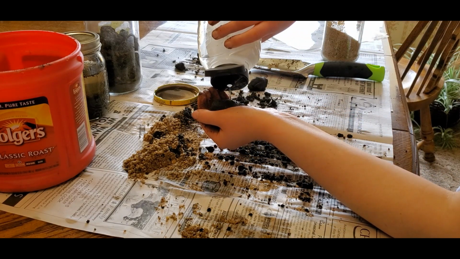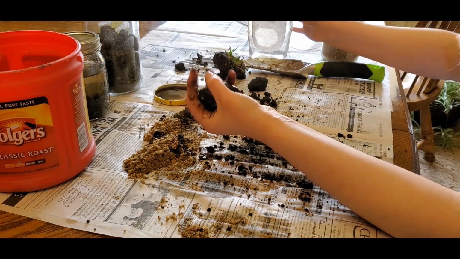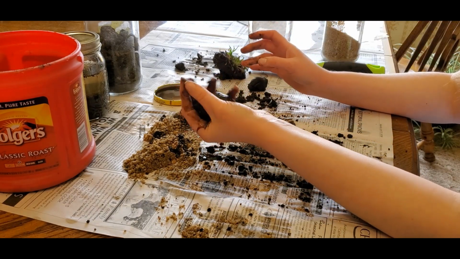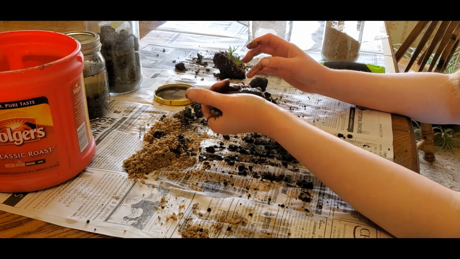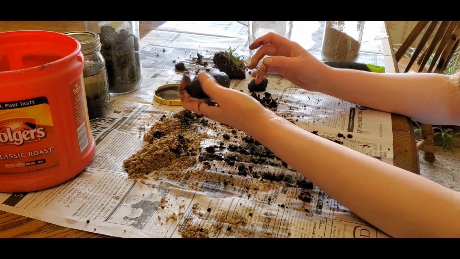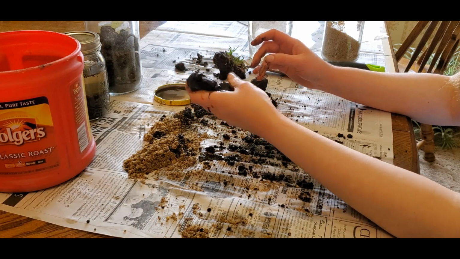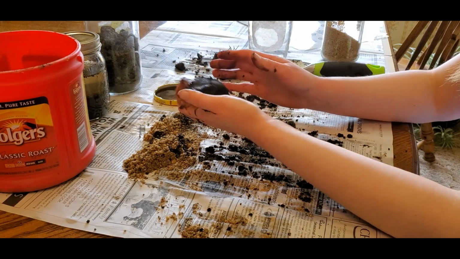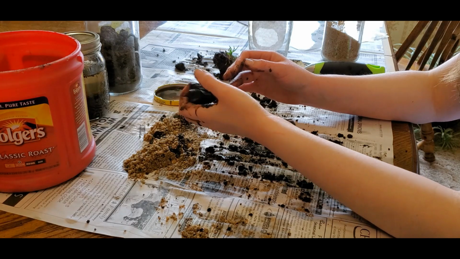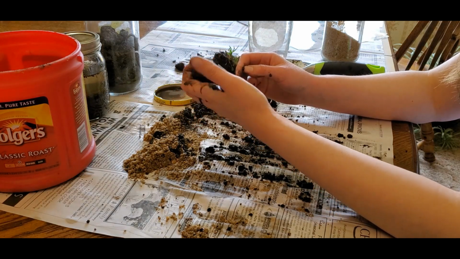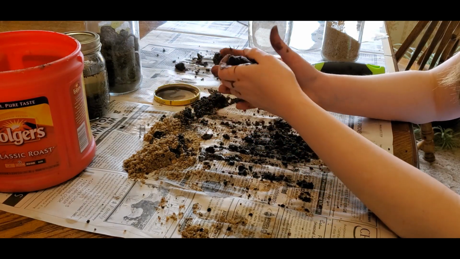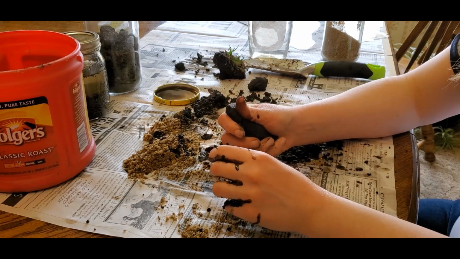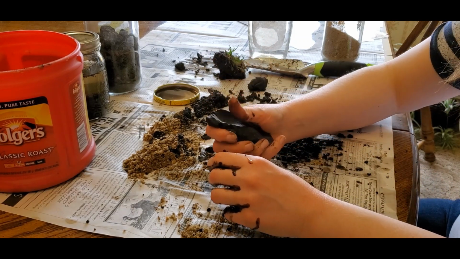I don't want much more water, just a drop, really. Roll that around to get it good and incorporated. So now I'm going to start the ribbon test.